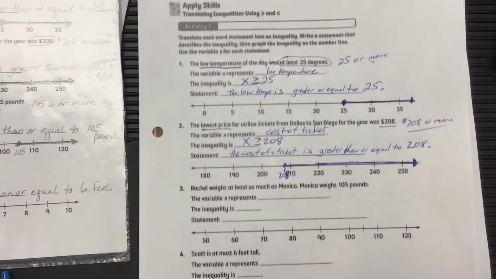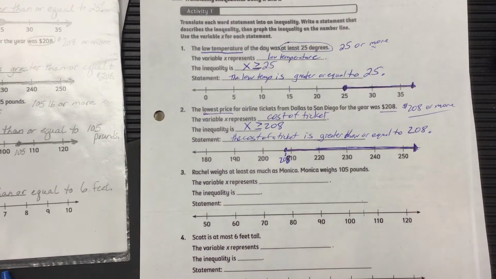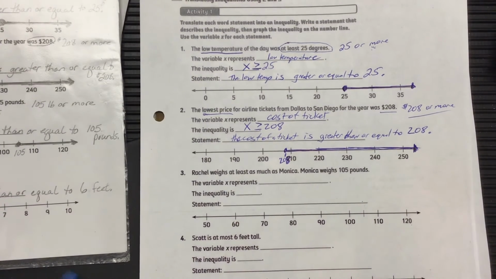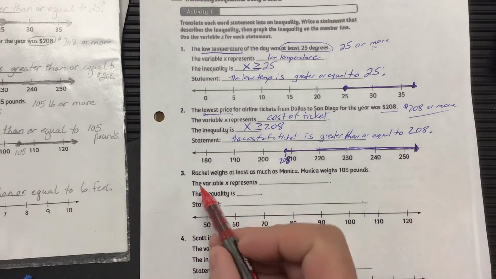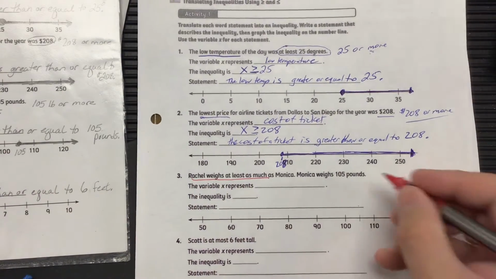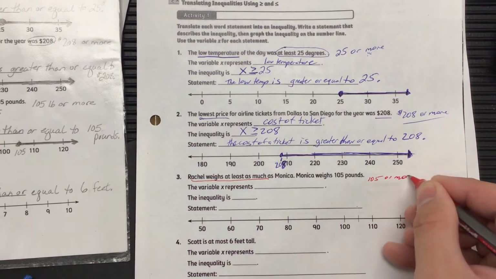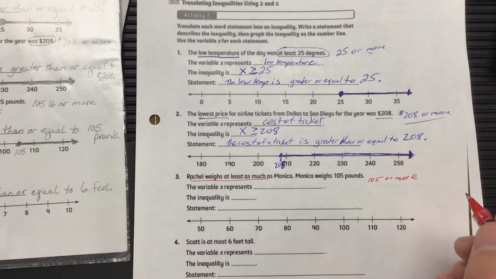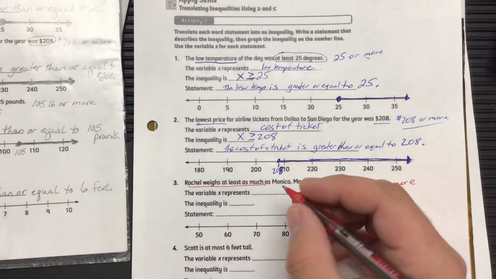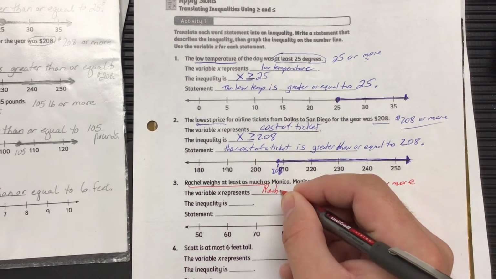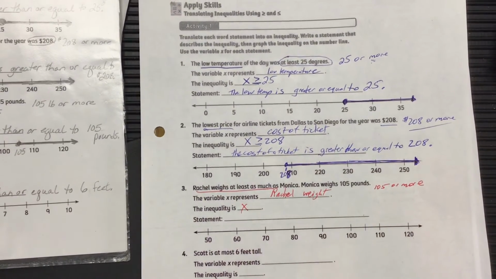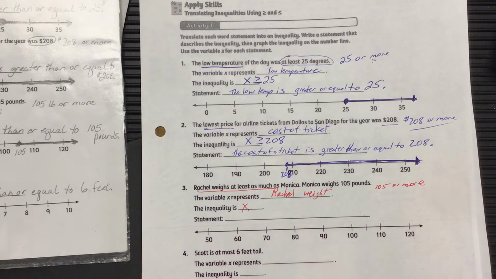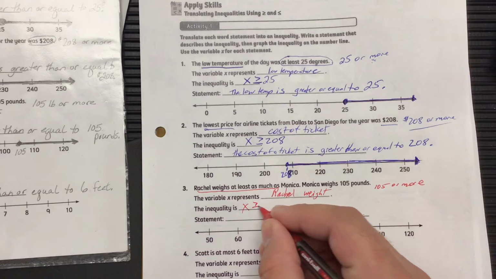All right, everybody got a good start? All right. So does Rachel weigh 105 or more? Or 105 or less? Rachel weighs at least as much as Monica, so I'm just going to make a note, 105 or more. So X represents whose weight? So how do I show it? How do I show 105 or more? X is greater than or equal to 105.